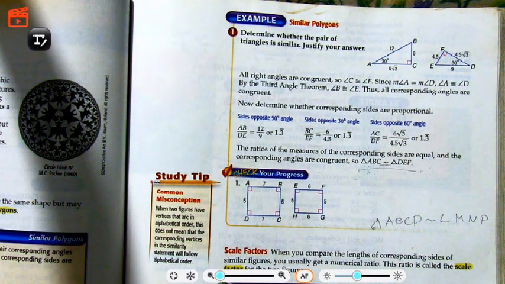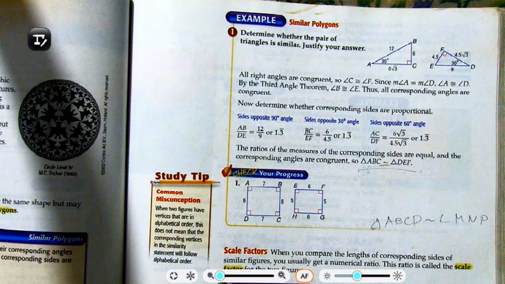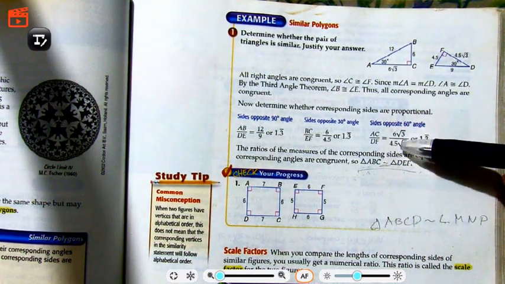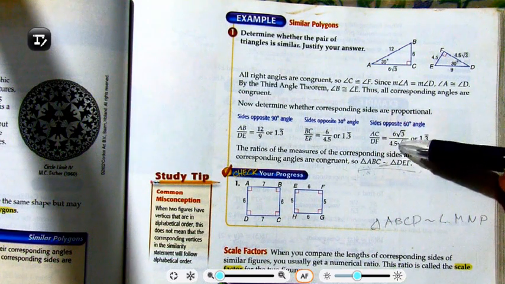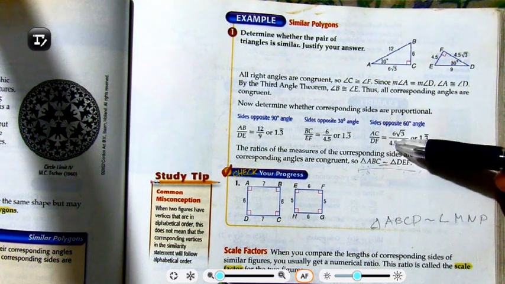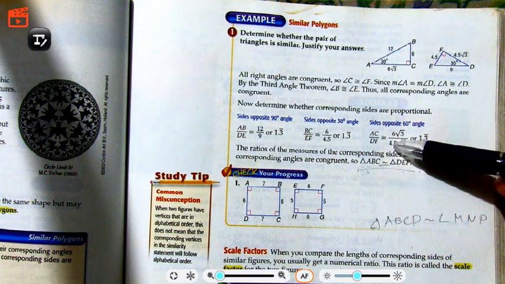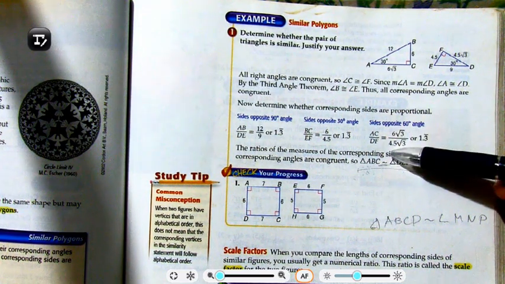If you're going to simplify the fraction, 12 over 9, divide by 3, divide by 3, that gives us 4 over 3. 6 over 4.5, divide by 1.5, divide by 1.5, you have 4 over 3. 6 square root of 3 and 4.5 square root of 3, cross out the square root of 3. You have 6 over 4.5, you can divide it by 1.5, divide this by 1.5, 4 over 3. So 4 over 3, 4 over 3, 4 over 3.